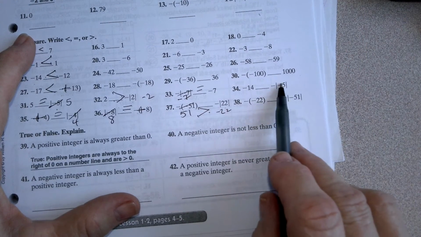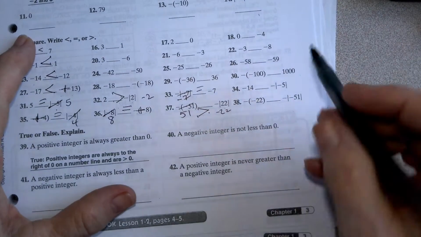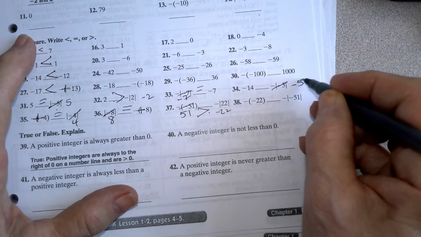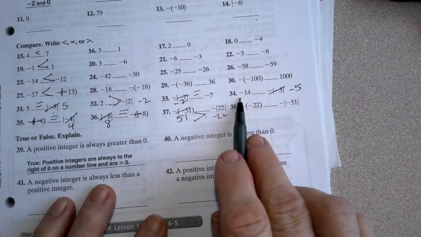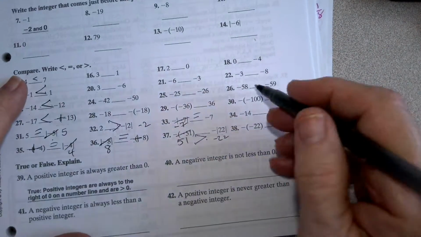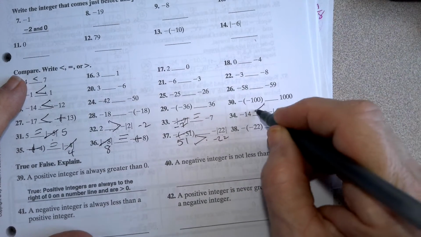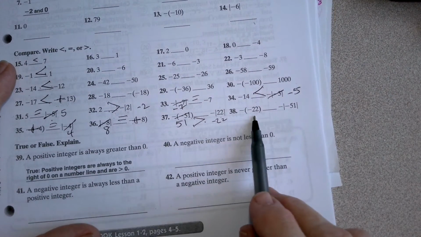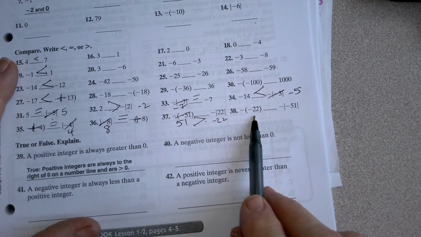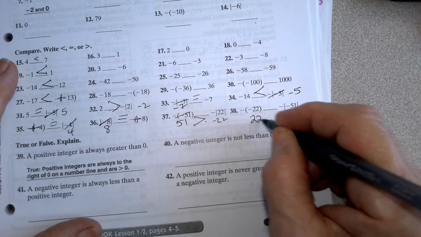Yeah, so it is, because that's going to turn positive, but then we've got the negative on the outside, so it's -5. And then when I have two negatives, I always say, which one's colder? The 14, which means it's the lower, which means it gets the less dots. Then we'll look at this one. What is that one? So positive 22.